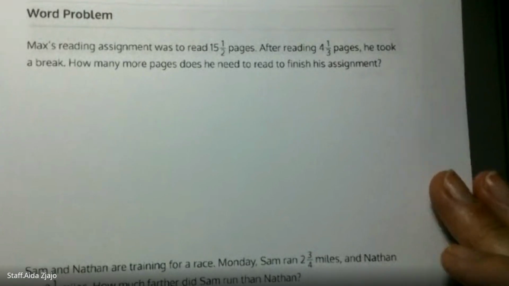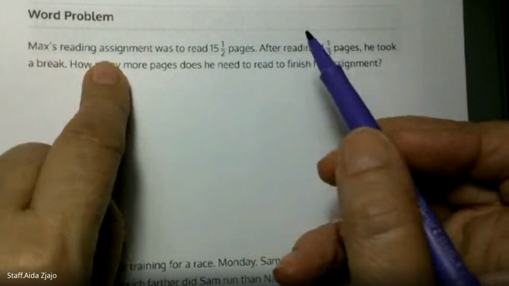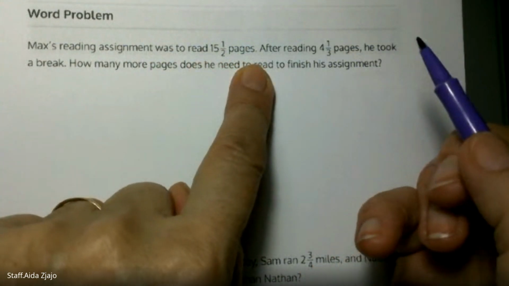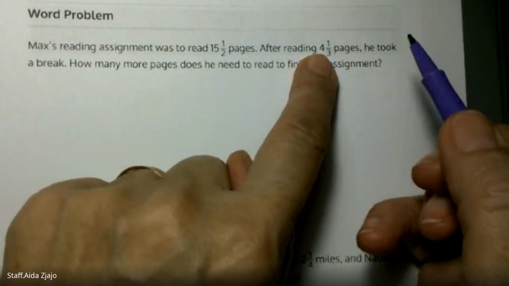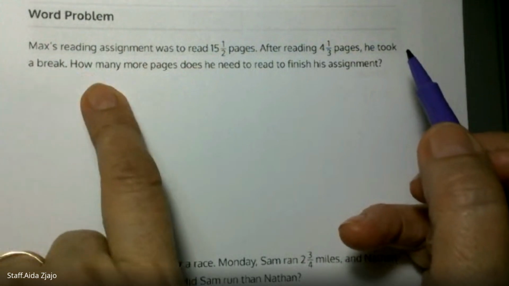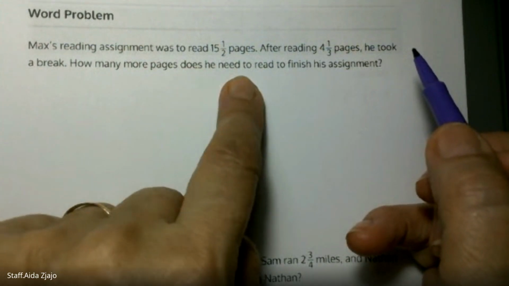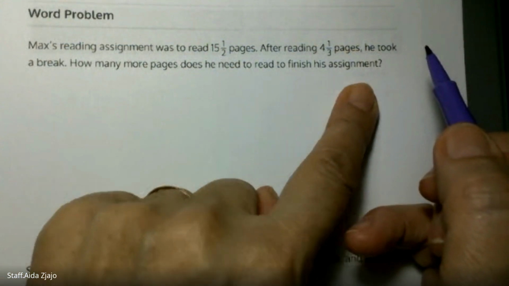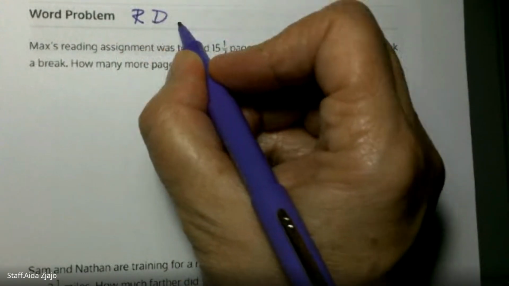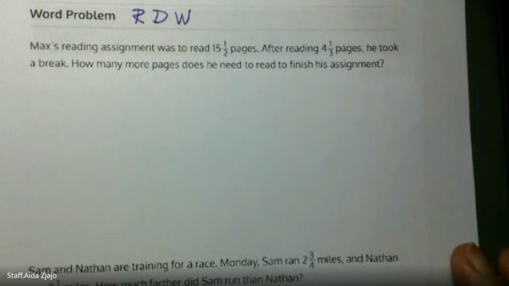Okay, the word problem says Mark's reading assignment was to read 15 and a half pages. After reading 4 1/3 pages, he took a break. How many more pages does he need to read to finish his assignment? We will read, draw, and write our answer.